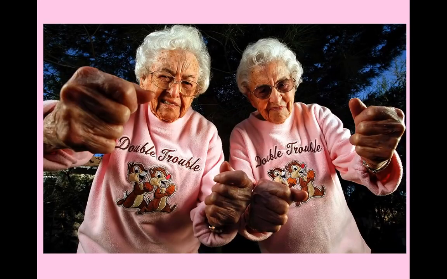And here you see 100-year-old identical twins. Both survived. Longevity, probably a lot of genetic factors.